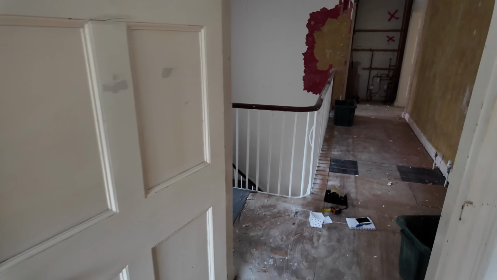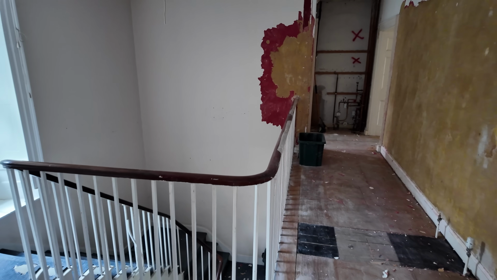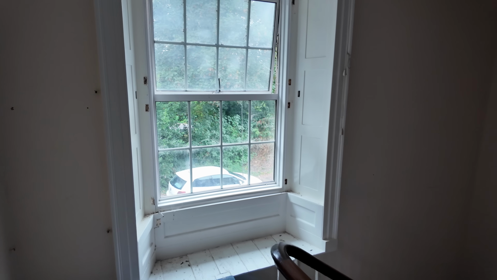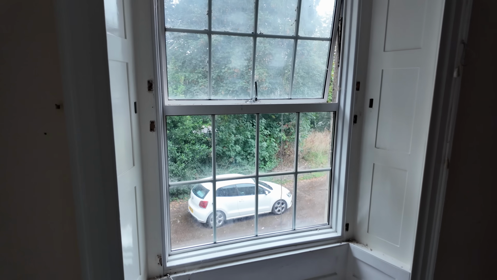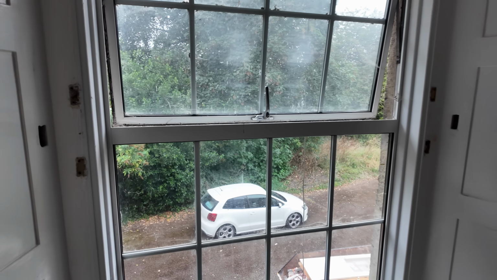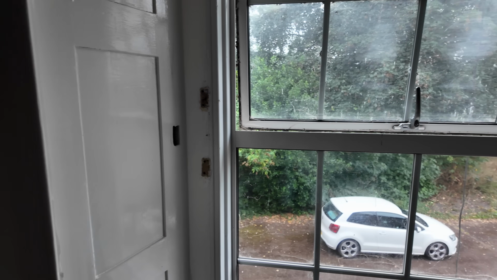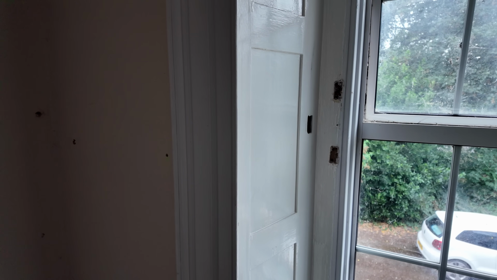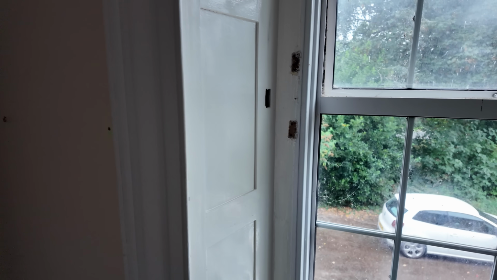I'll show you the other window. It's this big landing window. So all the panelling has been removed from there.